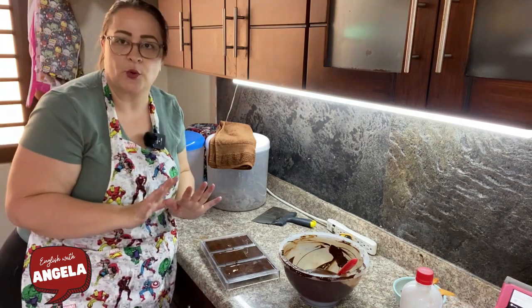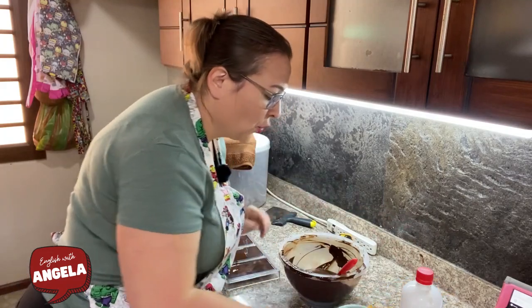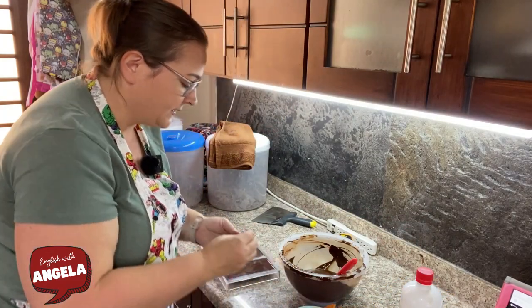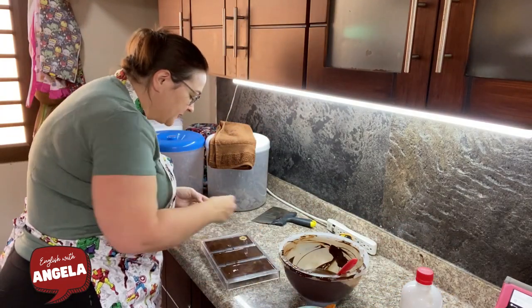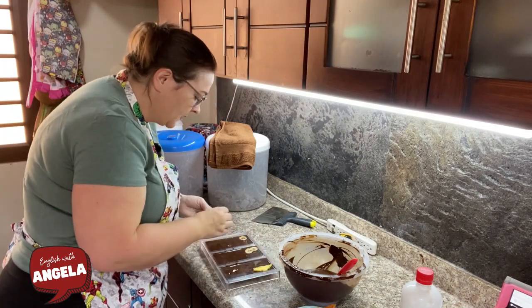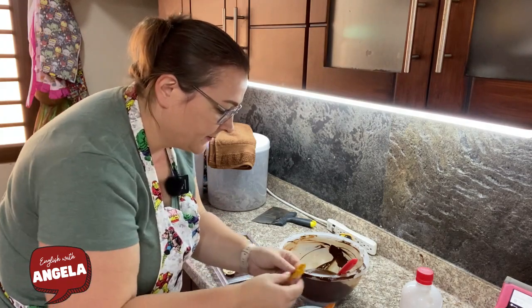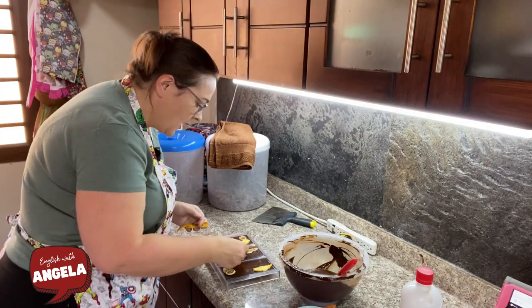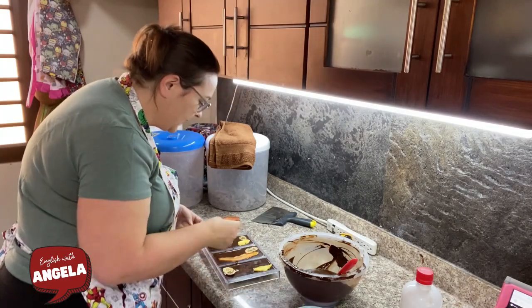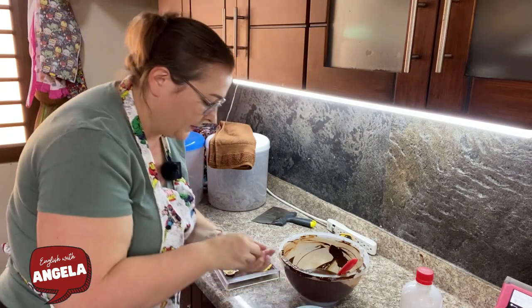Amazing! Guys, it looks so good. It's nice and shiny. It looks gorgeous. So now what I'm going to do for these, I'm going to put some fruit on them while the chocolate is still warm. I'm going to put some different fruit. I like fruit with chocolate. It's kind of the best of everything.